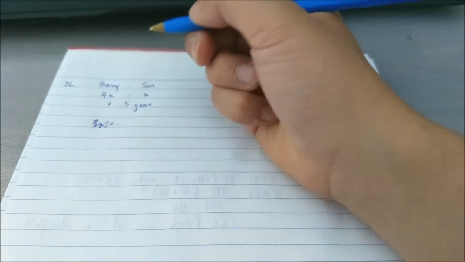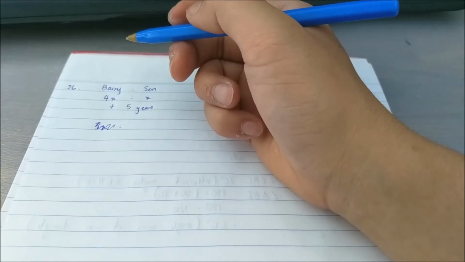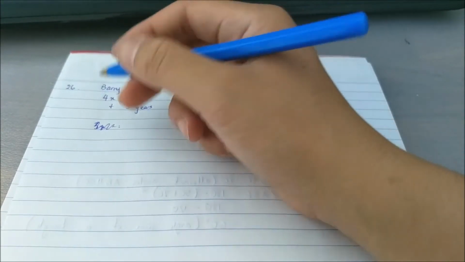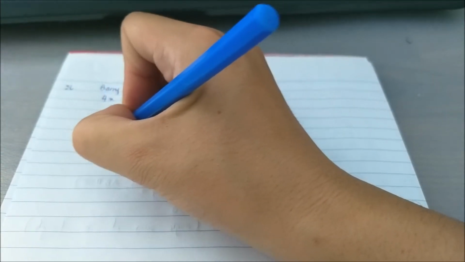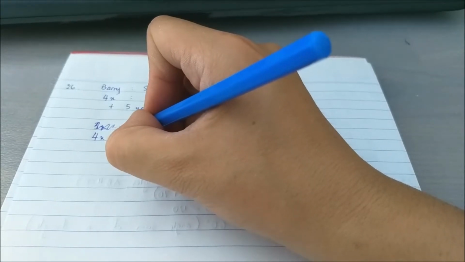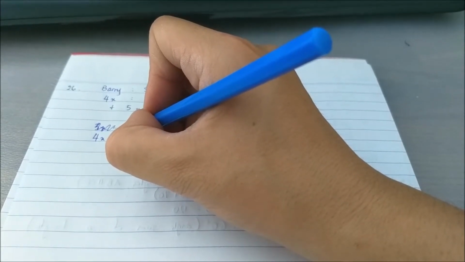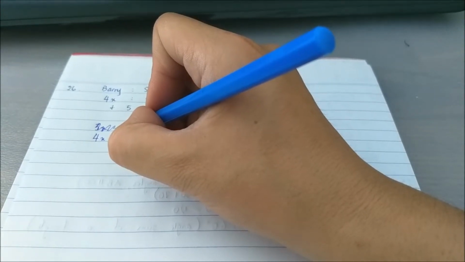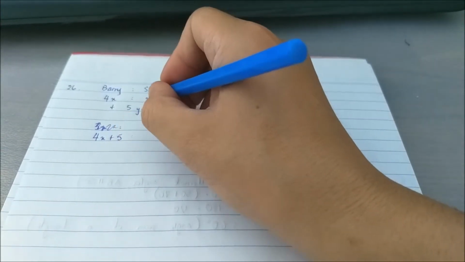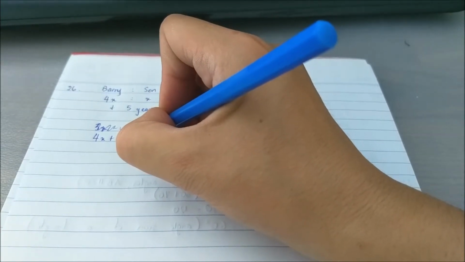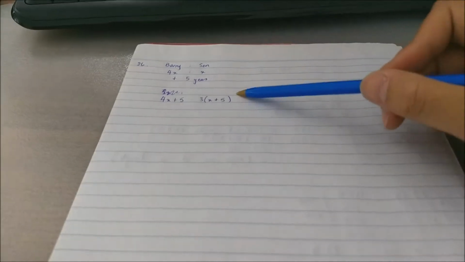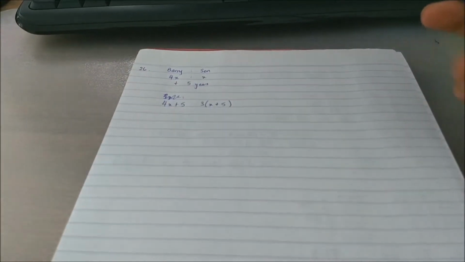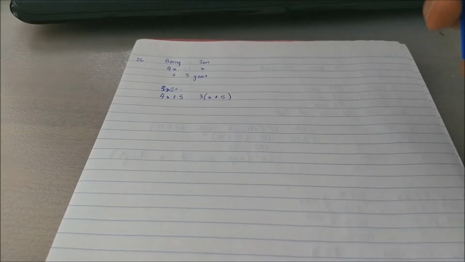Hold on, I think I did this wrong, give me a second. So in 5 years it will be 4x plus 5, and that should be 3 times his son's age, which would be 3 times x plus 5. Okay, so it took me a while to get this equation. Like I tell you in class, I do struggle with the wordy questions, so just wanted to double check.